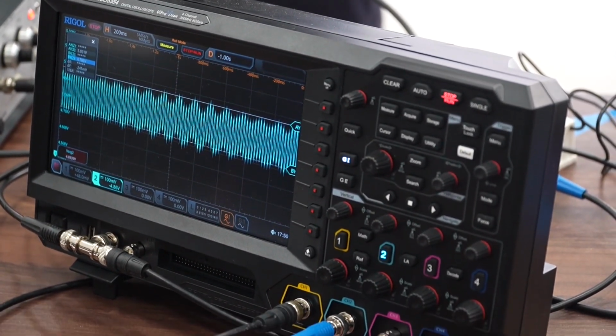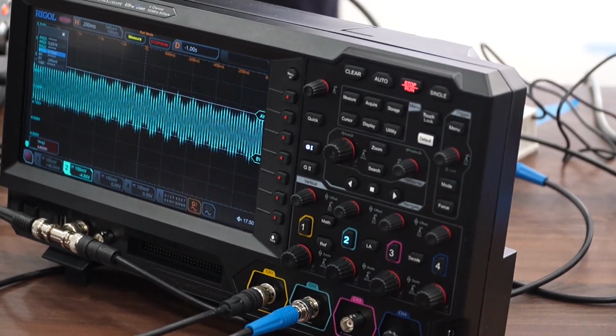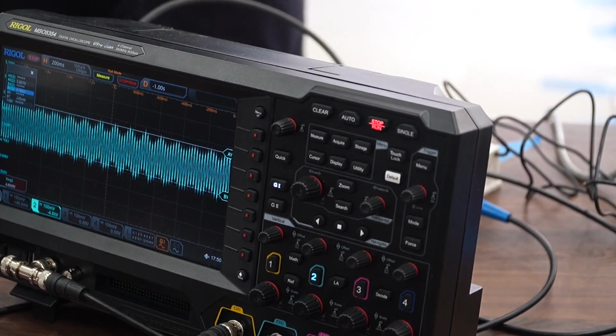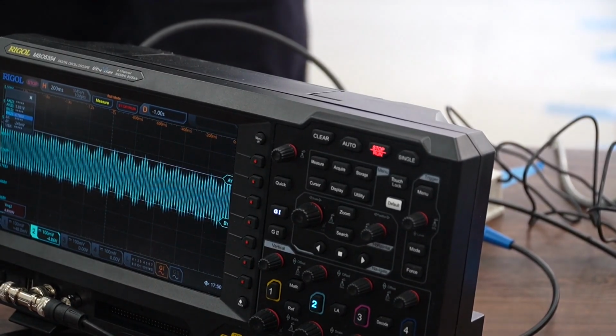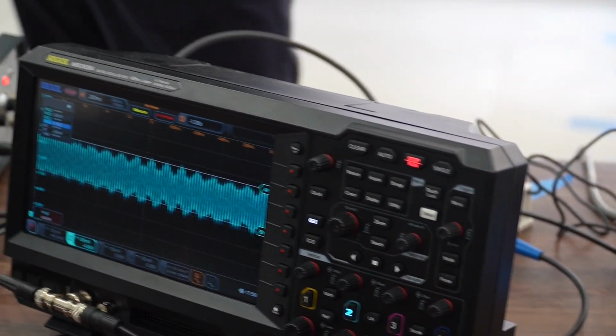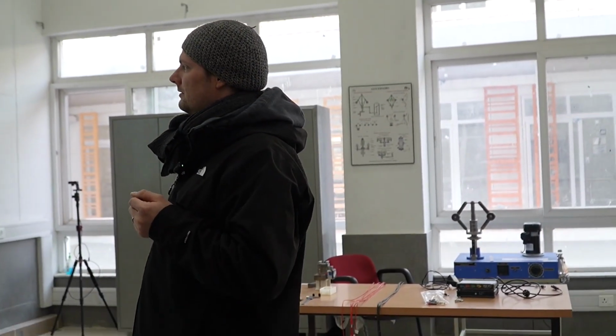So 122.5. 122.5 millivolt. Yeah. Exactly. And then you have to write volt in there. So it's 0.1225.